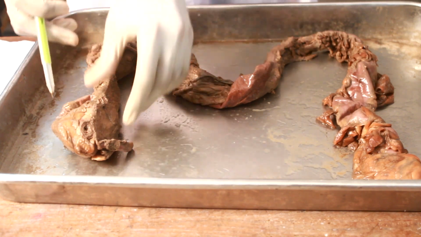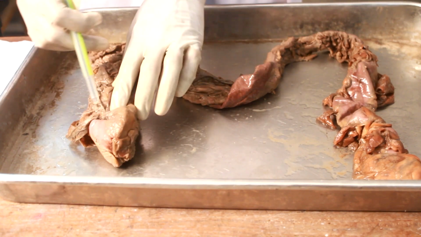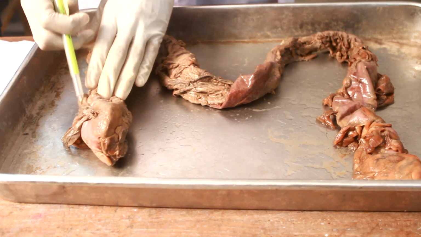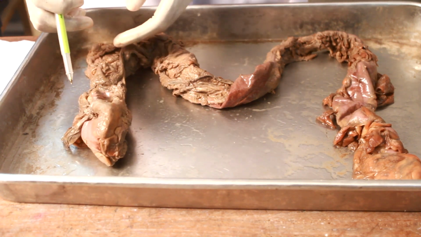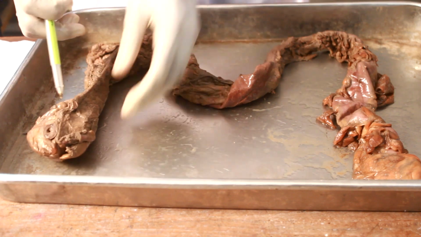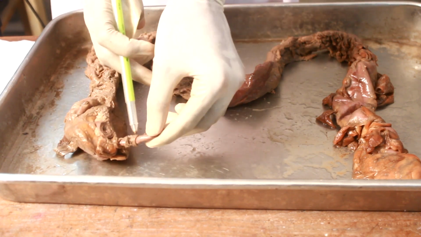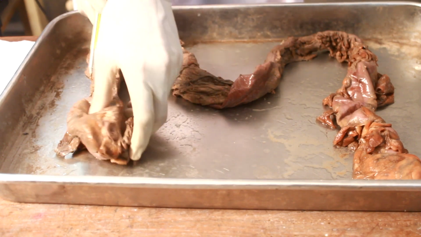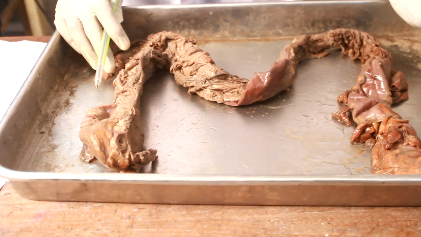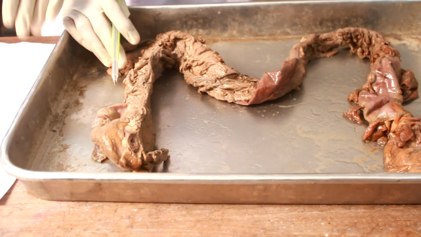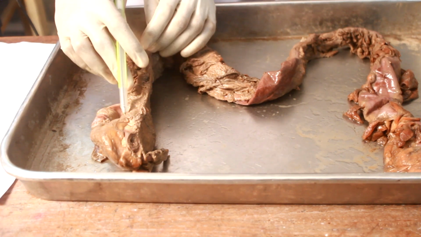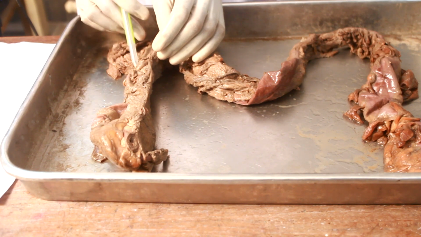Specifically, the cecum is supplied by the anterior and posterior cecal arteries, which are branches of the ileocolic artery, and the ileocolic artery is a branch of the superior mesenteric artery. The appendix is supplied by the appendicular artery, which is a branch of the ileocolic artery. The ascending colon is supplied by anastomosis of the ileocolic artery and right colic artery.